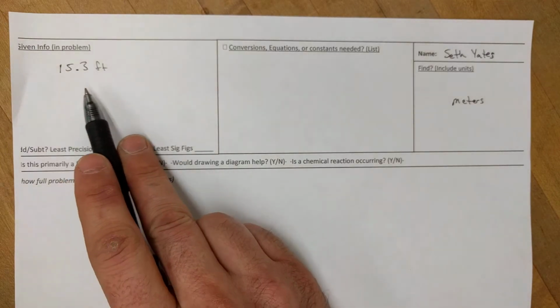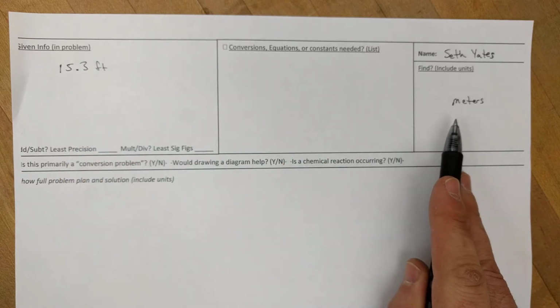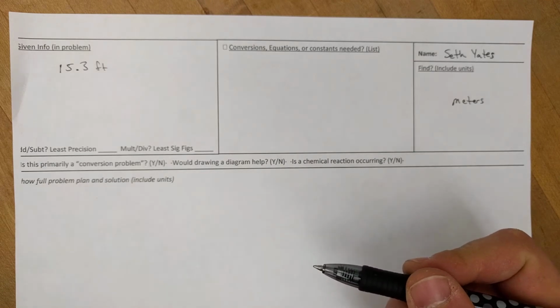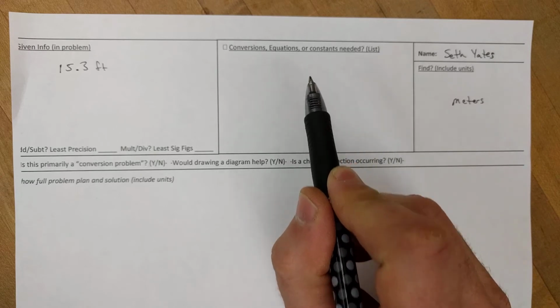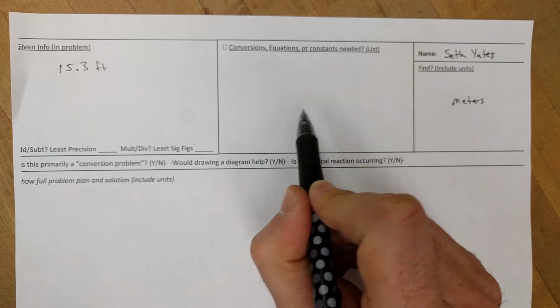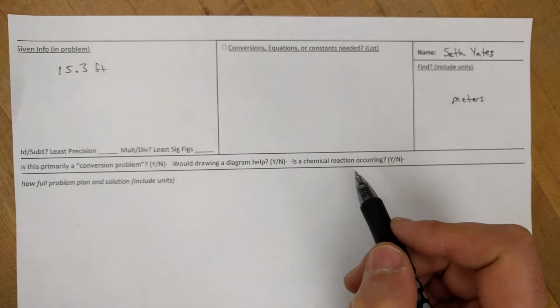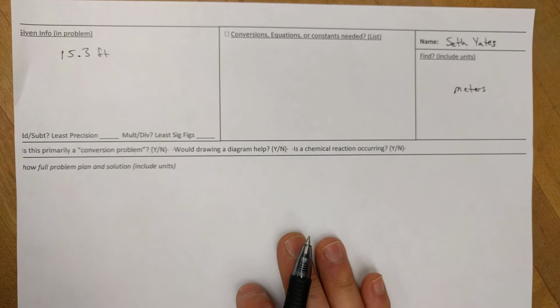So the next thing to do is to gather additional information. So we know that we are given this information and we need to somehow turn that into meters, so we might need to gather some additional information. And if you know it right away, that's fine. Otherwise, you might figure out you need more information as you go, but as you look up each additional thing that you're going to need, go ahead and write it here in the conversions, equations, or constants needed box. So anything that you look up in the book or on another sheet, go ahead and write that here.